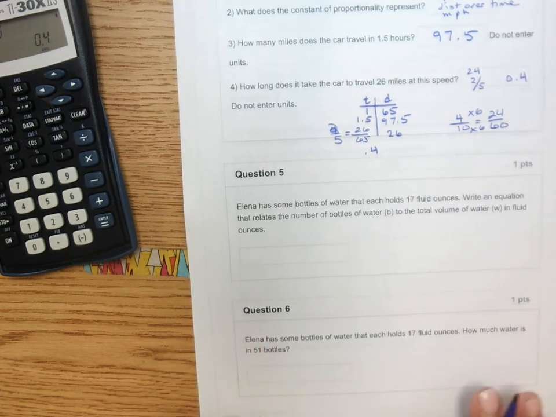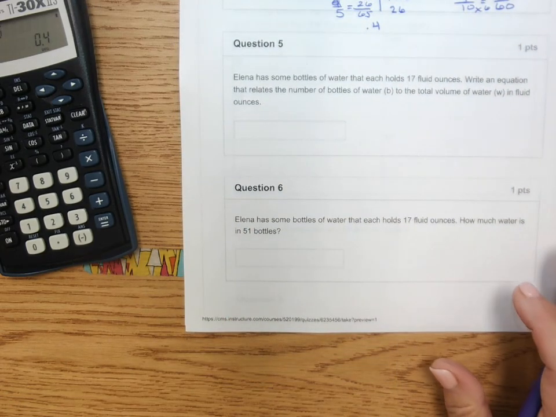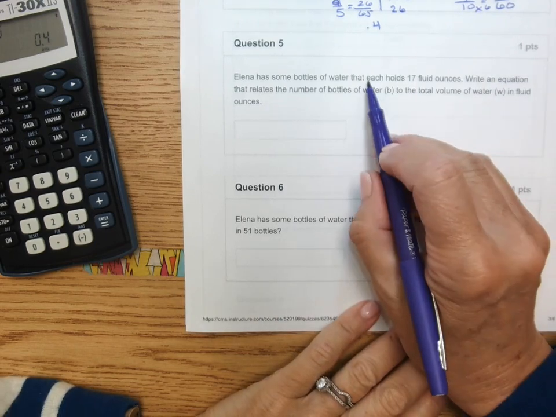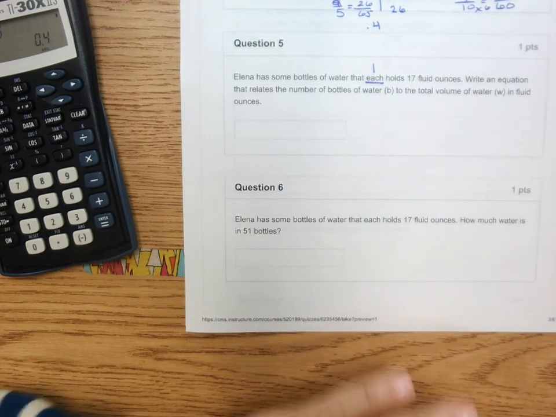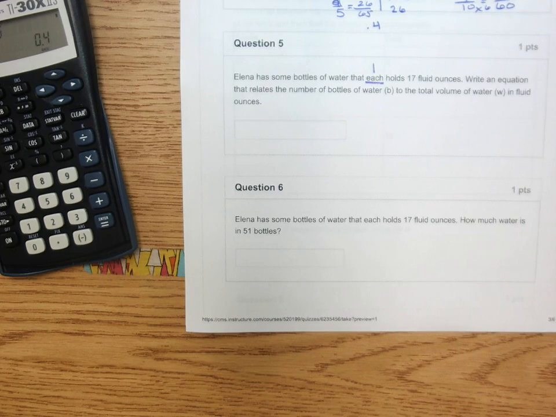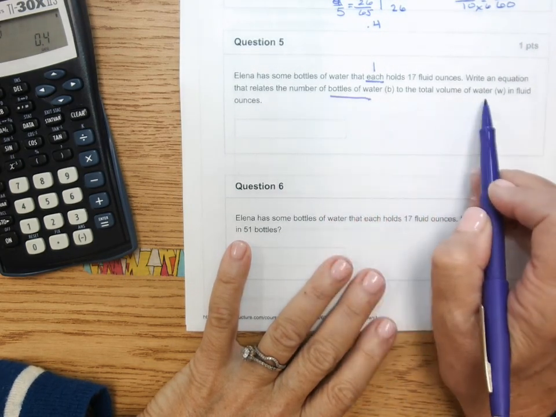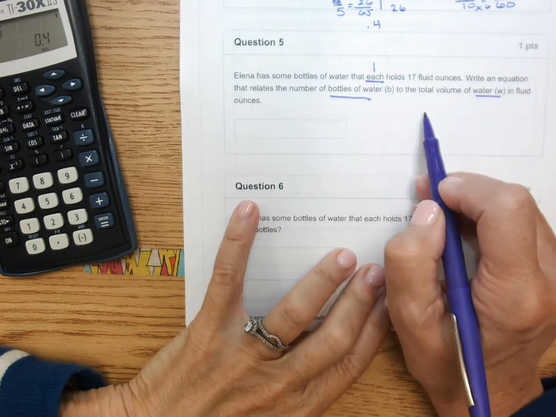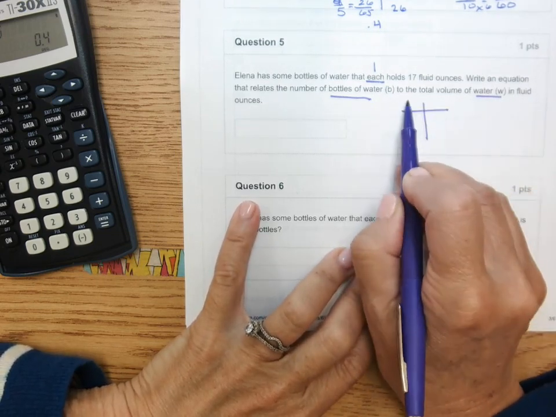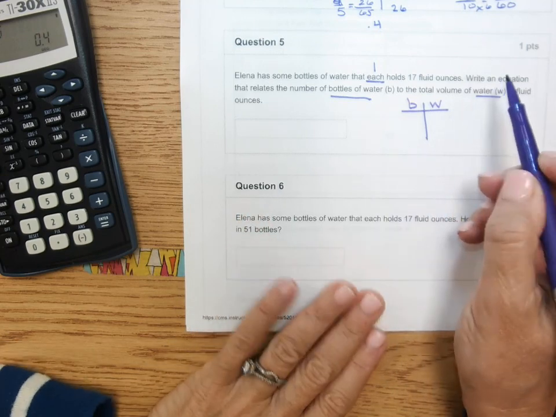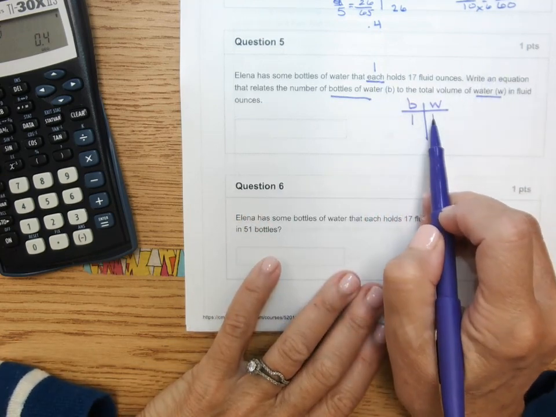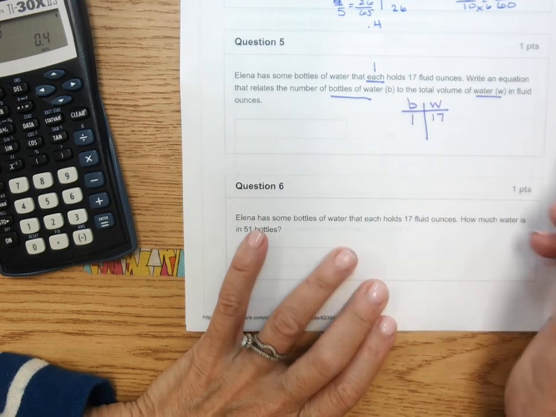All right, Elena has some bottles of water that each, that means that's one bottle, holds 17 fluid ounces. Write an equation that relates the number of bottles of water to the total volume of water. So I'm going to make a ratio table again. So I've got B and W. I've got one bottle holds 17 ounces.